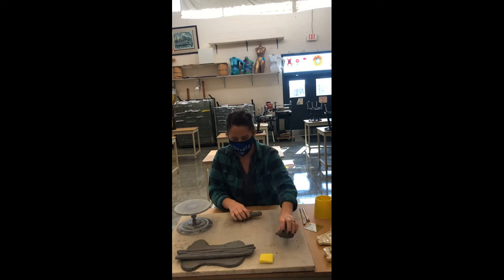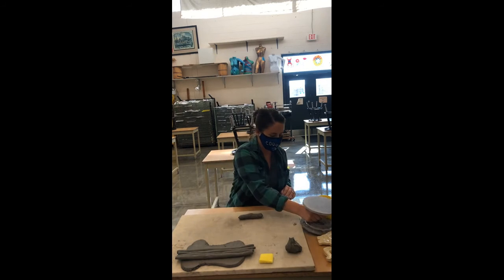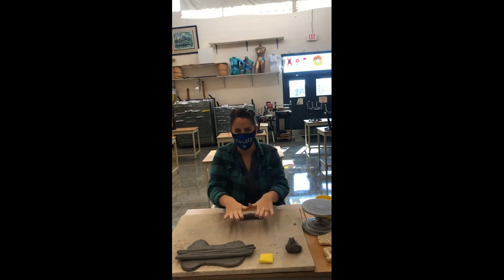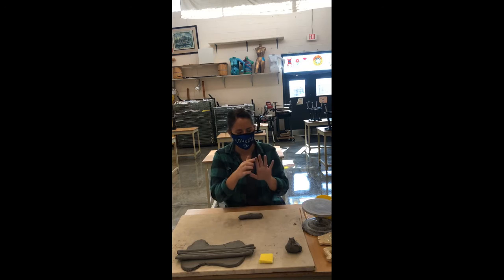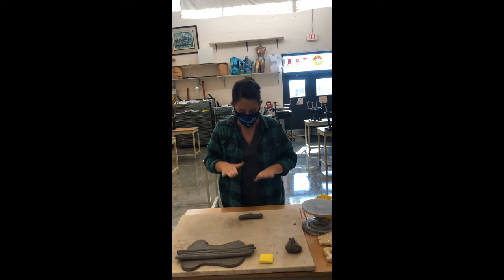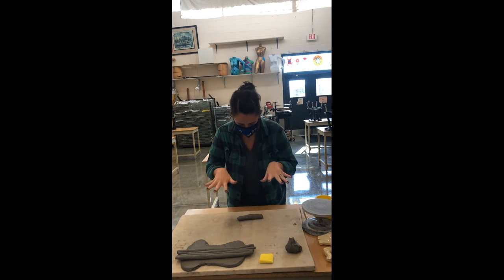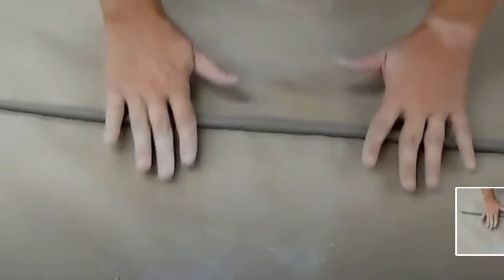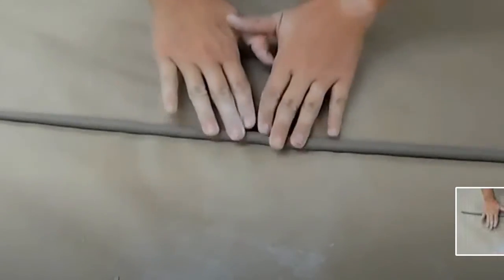And then the way I like to roll coils is I like to use just this part of my hand. I don't use my palm, because when I use my palm, I push too hard and I get flat spots. So if I use just this part of my hand, I end up not getting those flat spots. I also use my hands spread apart, okay? It's important to stand during this. So like I said, my fingers are separated and I'm not going anywhere near my palm. I'm just using my fingers here.